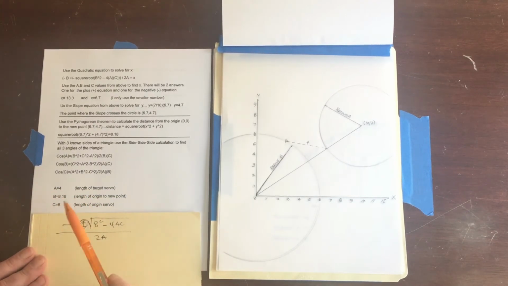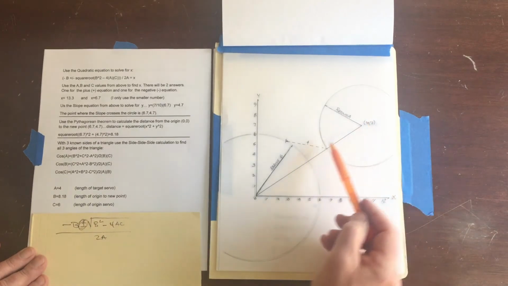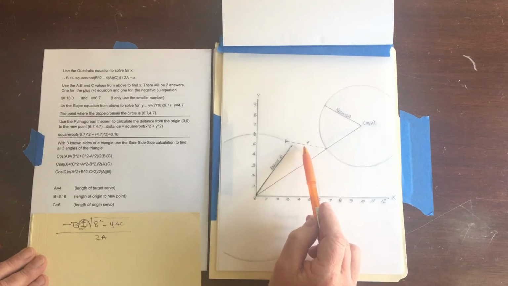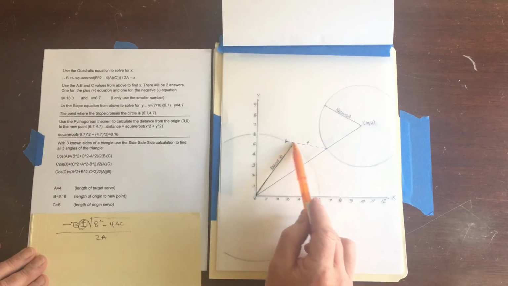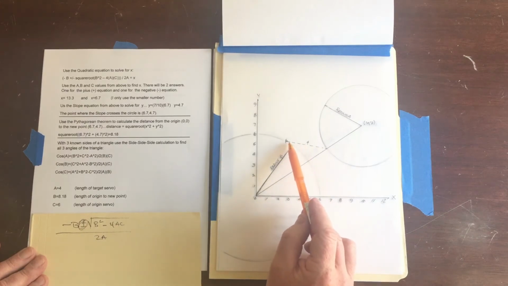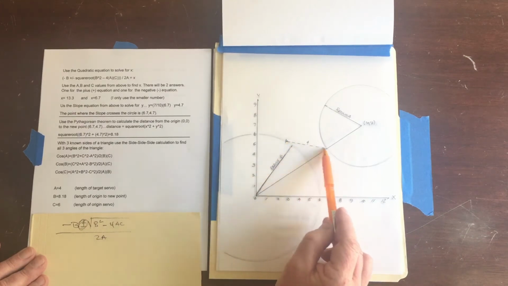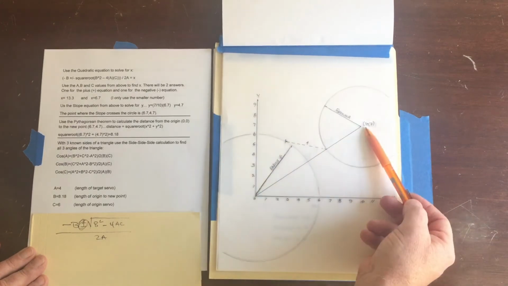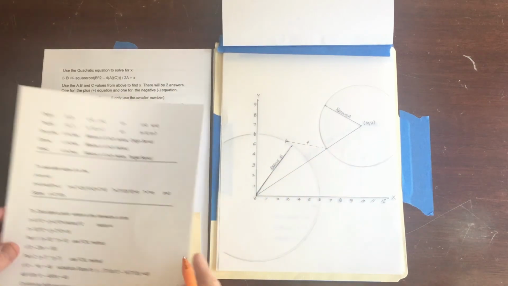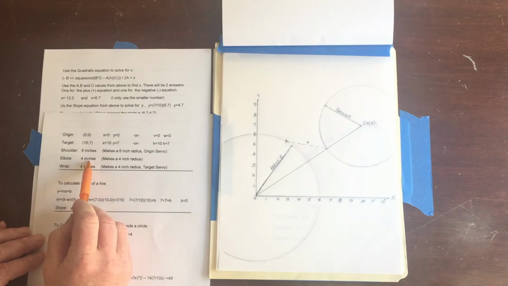So let's look at what we have here. We know that A is going to be the length of our target circle. This is what we're trying to find the distance. We want this distance to be 4, because this is actually going to be the middle servo that has to connect this servo to this servo. And we know that that's 4, the elbow right here. If we look back here, the elbow is 4 inches.